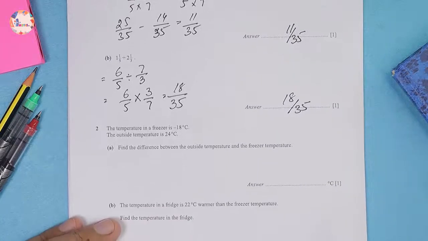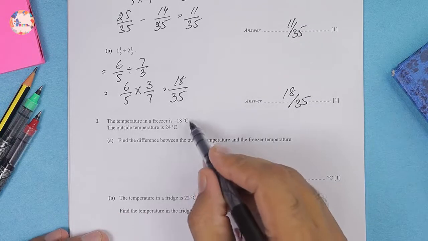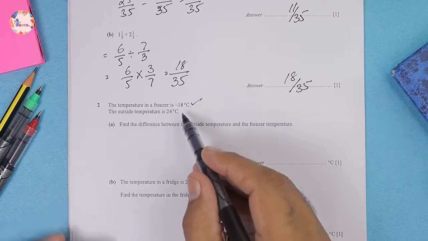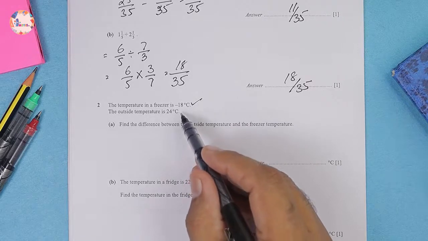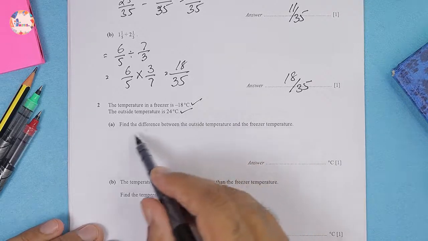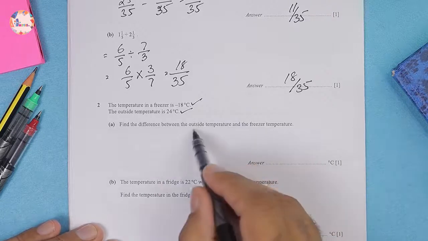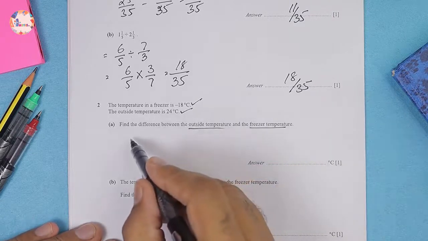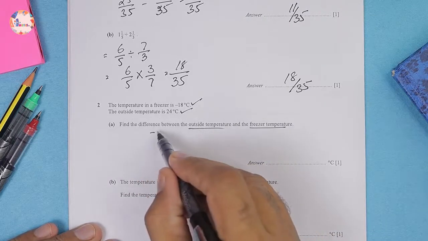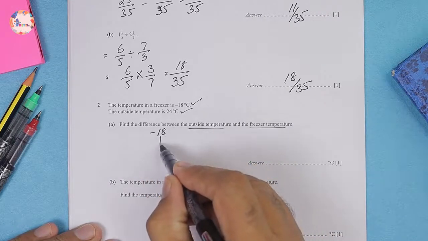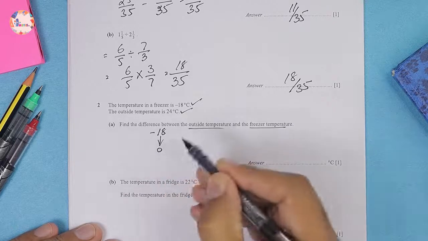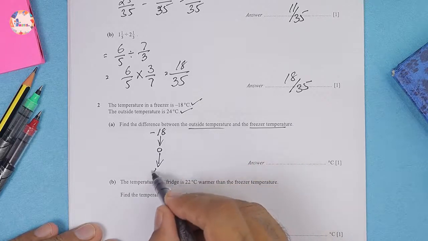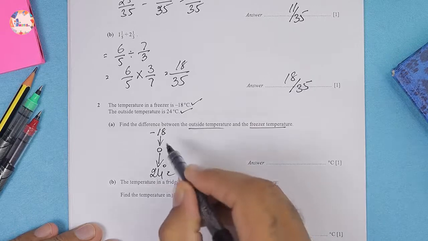The temperature in a freezer is minus 18 degrees Celsius. The outside temperature is 24 degrees Celsius. Find the difference between the outside temperature and the freezer temperature. So from minus 18 we will first reach 0, and then the further difference will be up to 24 degrees Celsius.